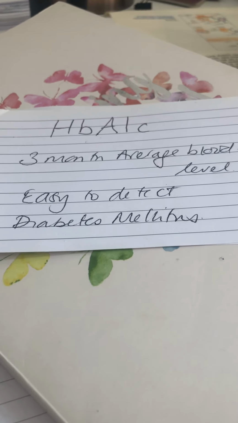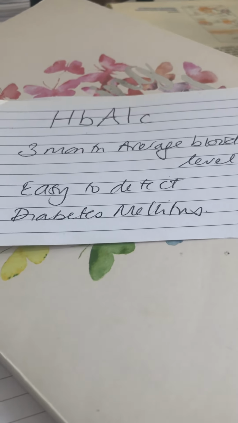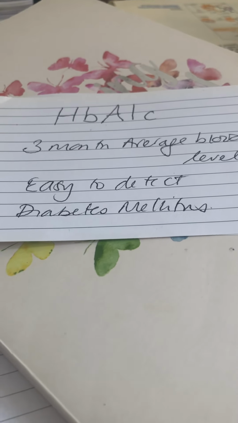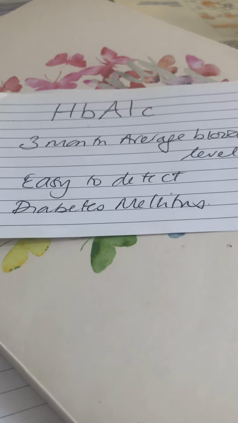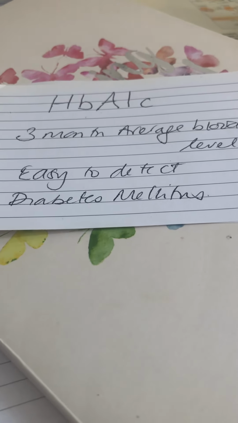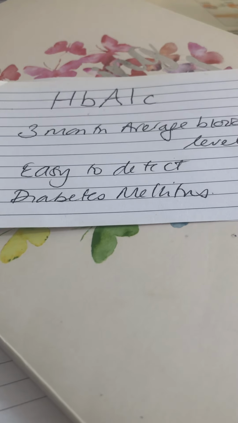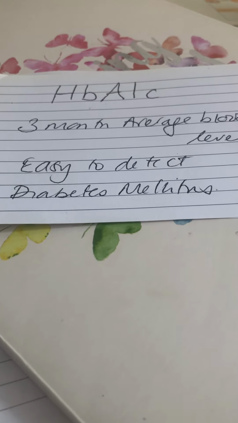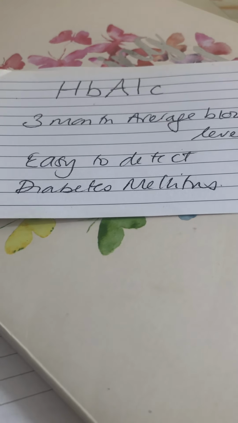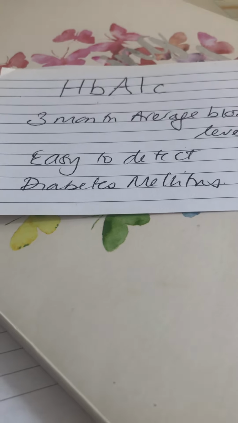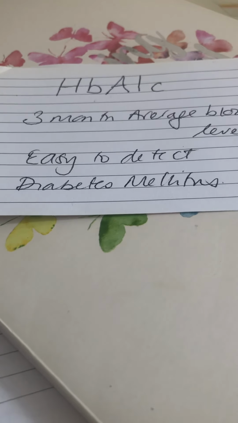It's an easy number to detect. It's easy to do in the labs. It actually stands for glycated hemoglobin. Hemoglobin is the red pigment that we carry around in our red blood cells, and if they're exposed to glucose, they combine and form a compound called glycated hemoglobin. And as I said, this is easy to measure in the lab, and it's a widely available test.